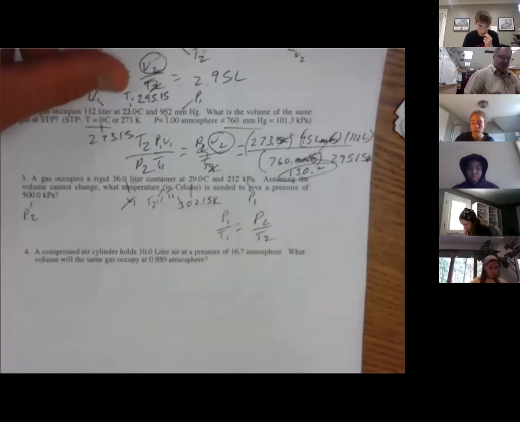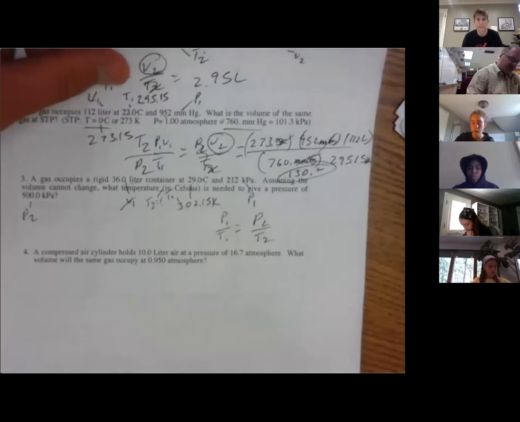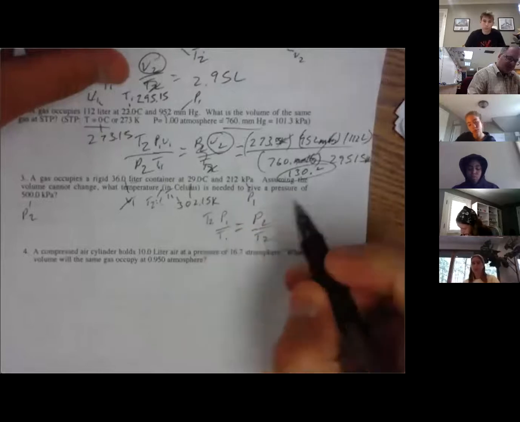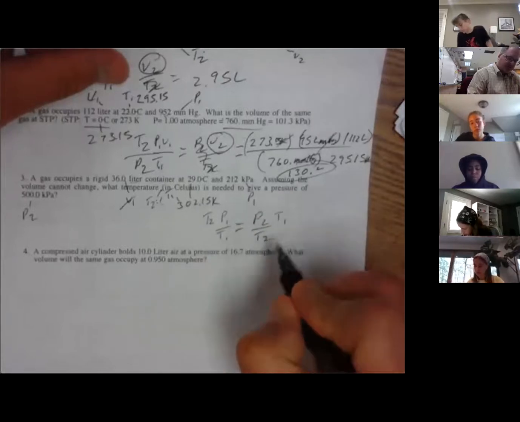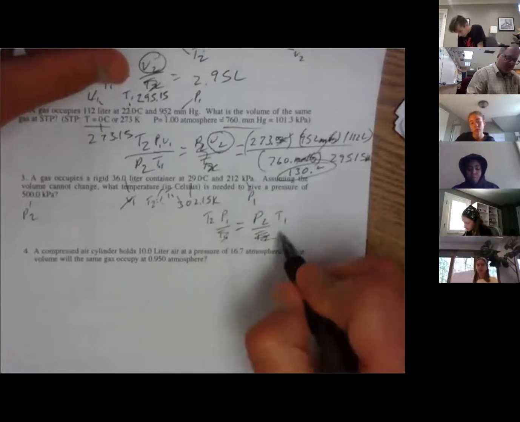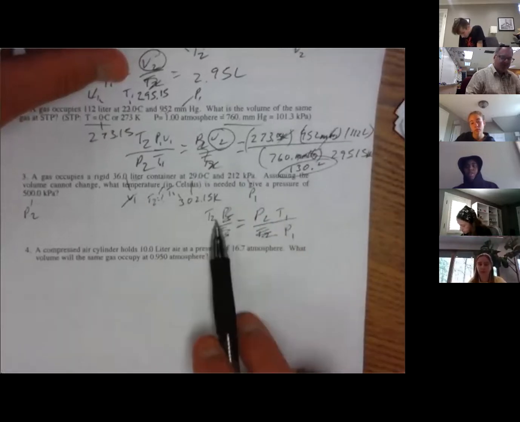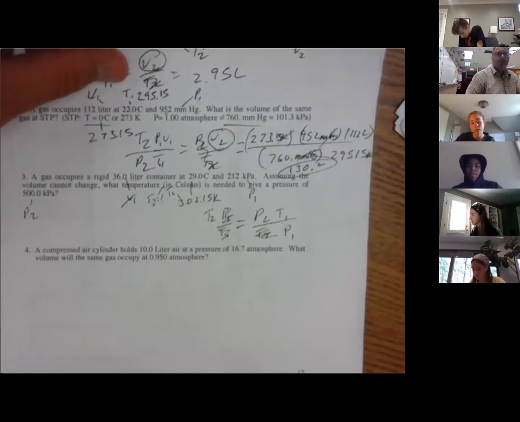Now you use your mathematical algebraic skills to rearrange this equation so that it's ready to solve for T2. So T1 goes at the bottom, T2 goes at the top, T1 goes at the top of the other side.